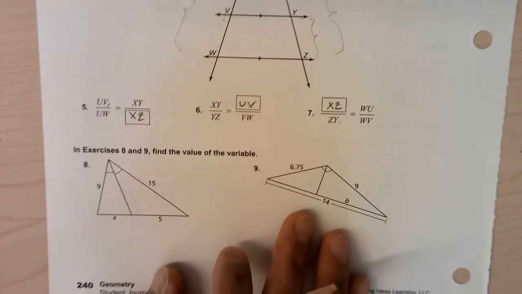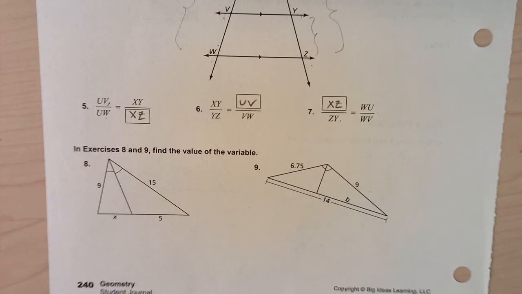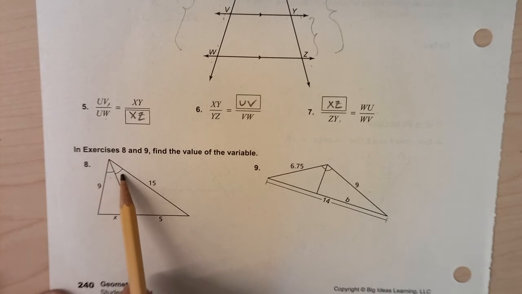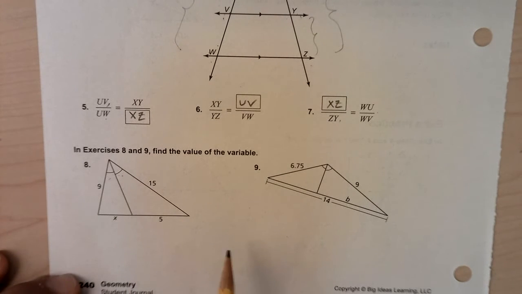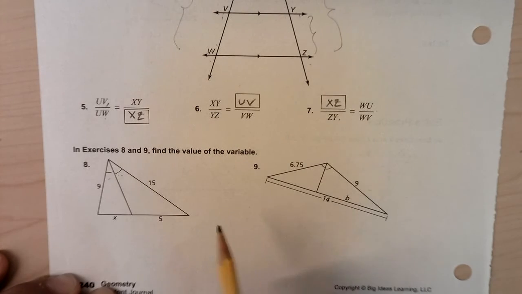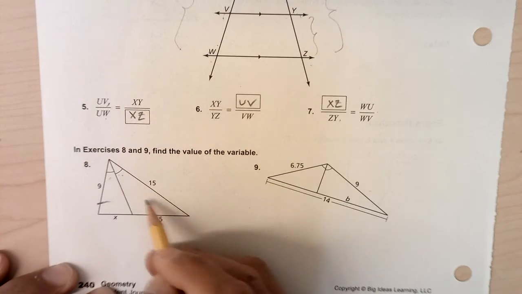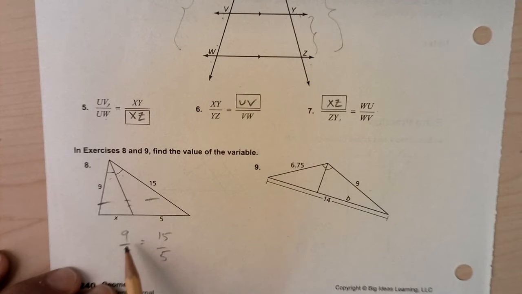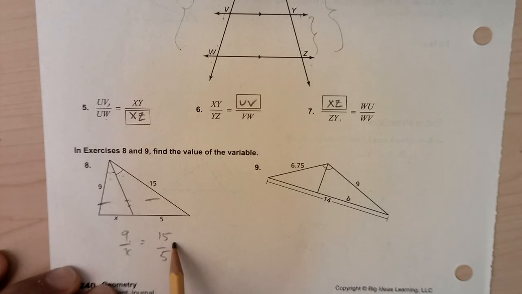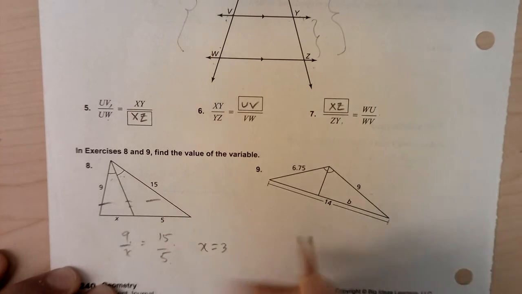Right. And then the last couple of examples, find the value of the variable. So you're shown that this angle is bisected because these two parts are congruent. So we're using the triangle angle bisector theorem. And then we could set up a proportion. So the proportion that you can set up right here, 9 over x is equal to 15 over 5. And then you can cross multiply. 9 times 5 is 45. If you divide that by 15, then x is equal to 3.